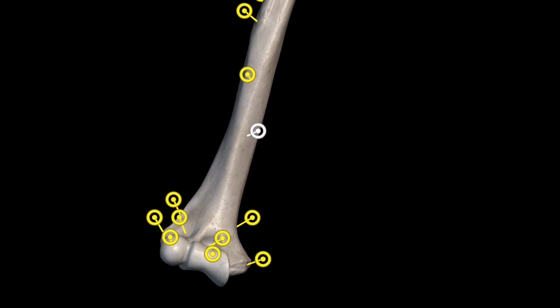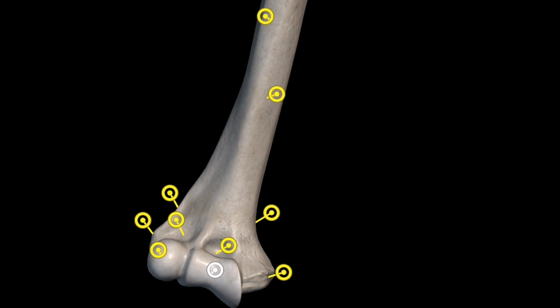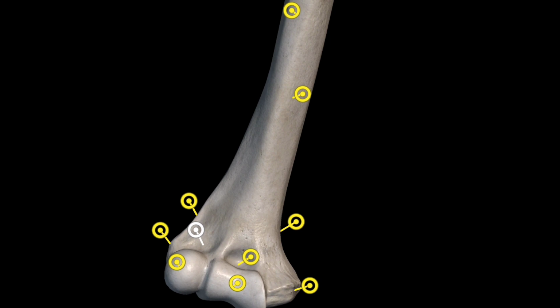Now come to the distal end. You can see the capitulum and the trochlea. These are two things you have to remember, capitulum and trochlea. Behind the capitulum and trochlea, you can see the coronoid fossa, and at the capitulum the radial fossa, because here the radial bone is attached. The coronoid fossa is there because the coronoid process of the ulna comes here.